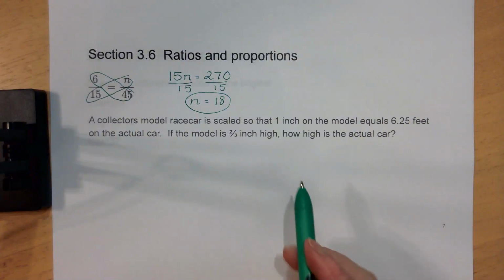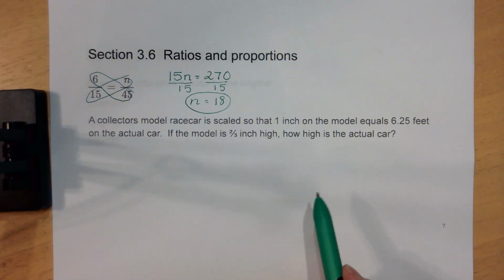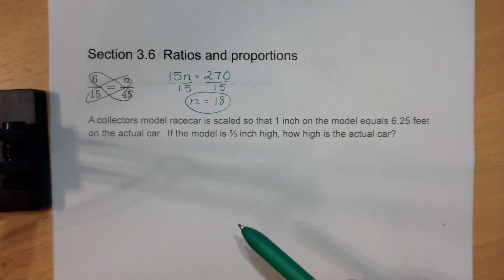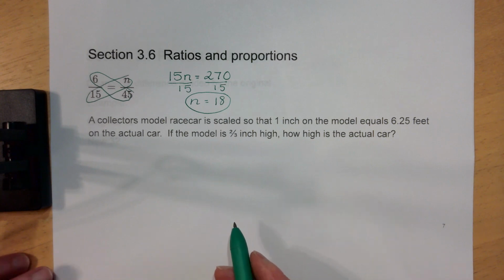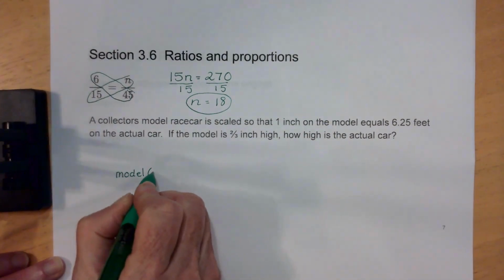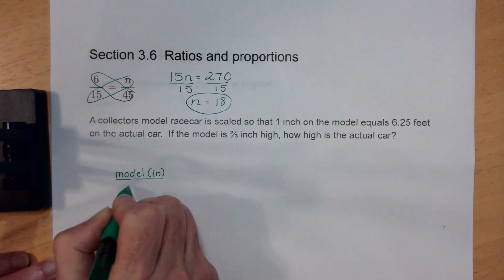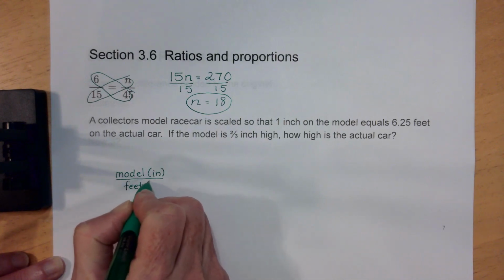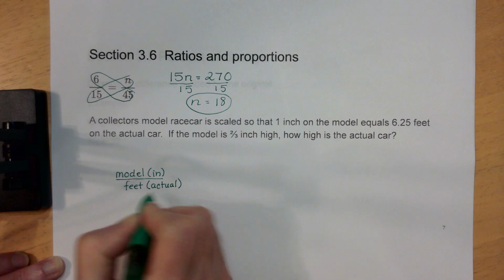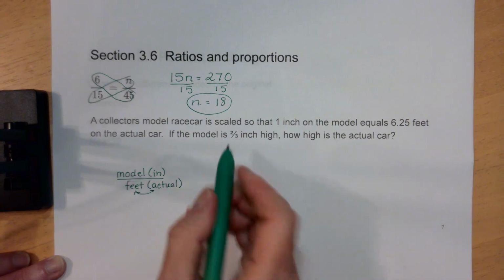All right. Then you have word problems about this that have to do with scale drawings. You're going to set up your scale so you figure out which one goes on the top and the bottom, because you're going to ultimately set up a proportion problem. A collector's model race car is scaled so that 1 inch on the model is equal to 6.25 feet on the actual car. So you have model, which is in inches, over, and this is my choice to put the model on the top, I guess I should have switched those. The actual is in feet.